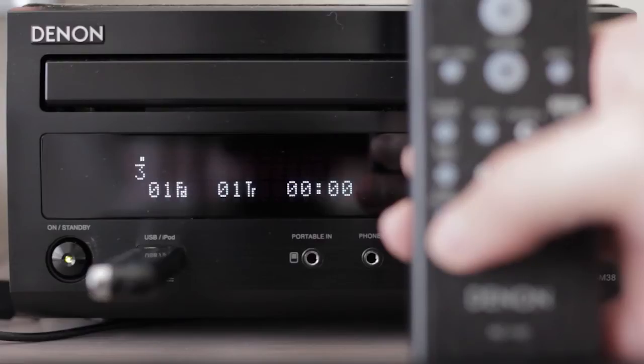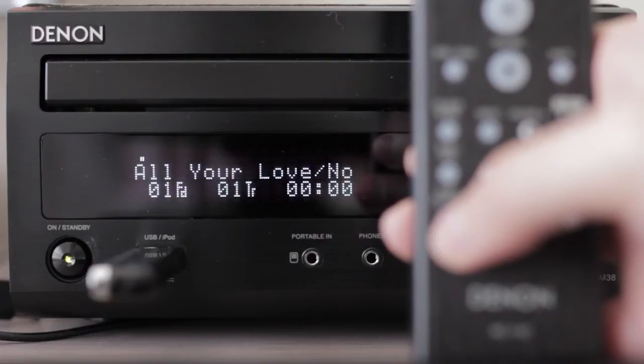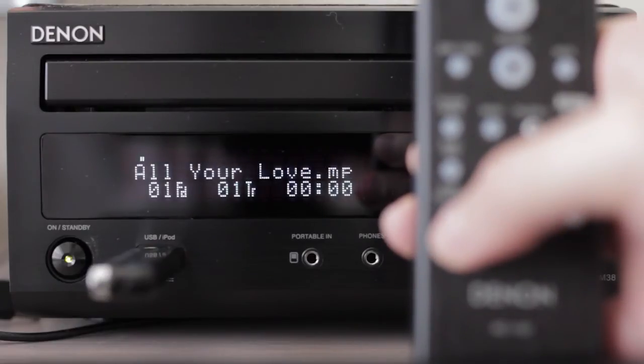If I press the button once, it will show the track title and the artist name. If I press the button again, it will show the title plus the album name. And if I press it again, it will go back to the file name.